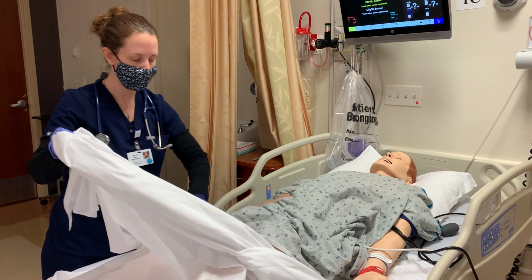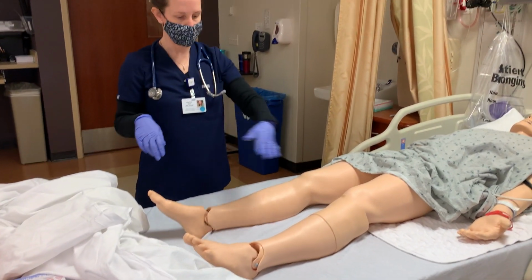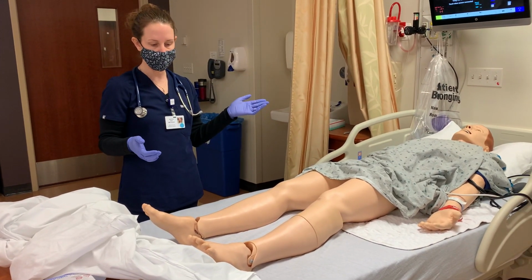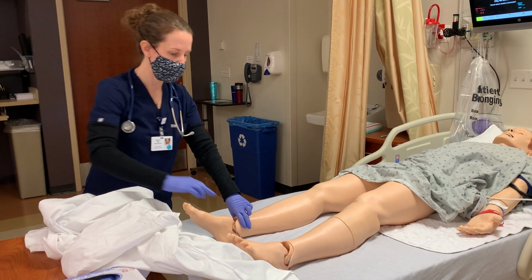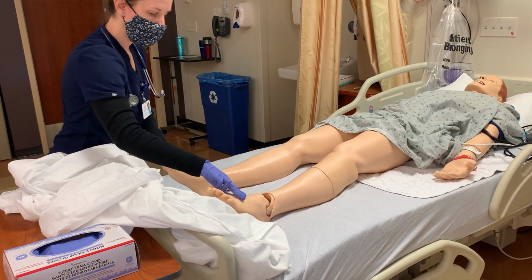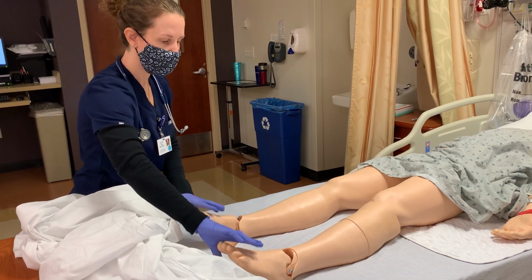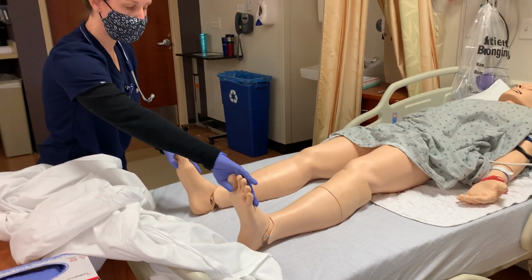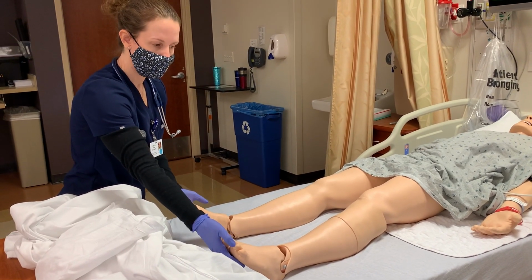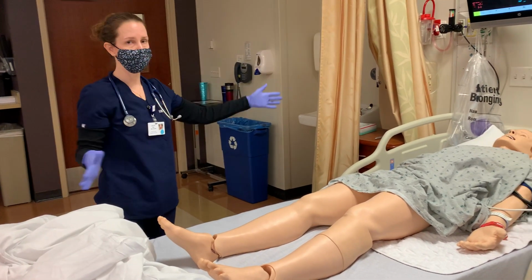So I'll cover her back up, and then I'm looking at her legs. I'm looking for any lesions, swelling, drainage, things like that. I am going to check her posterior tib, and then I'm also going to check her dorsalis pedis, and then I'll check the strength on the feet too. So I'll come up here and say, can you push against my hands as hard as you can? And then we'll come down this way and I'll say, can you push against my hands as hard as you can? That's essentially it for the front half.